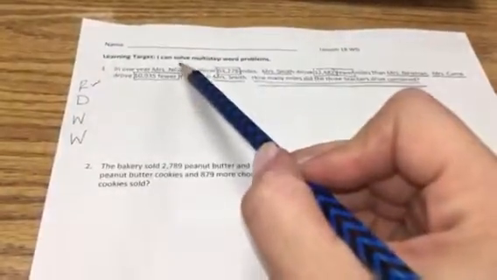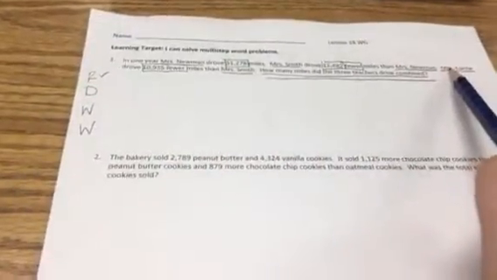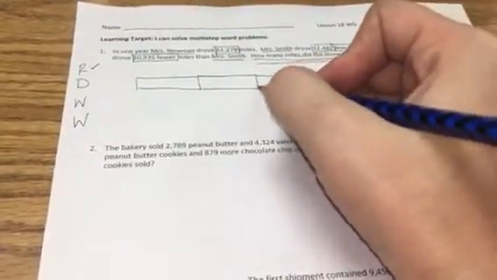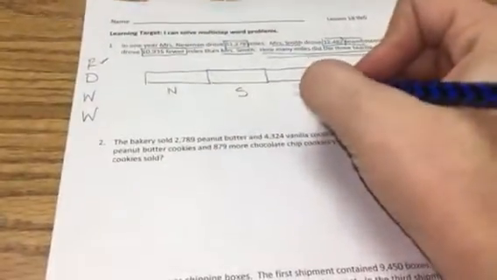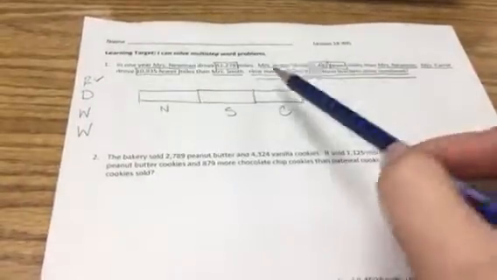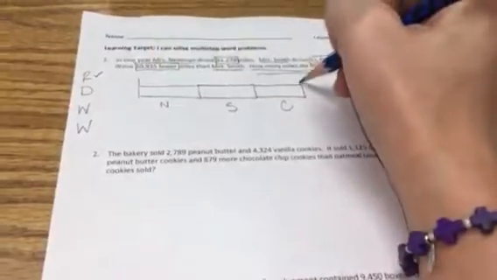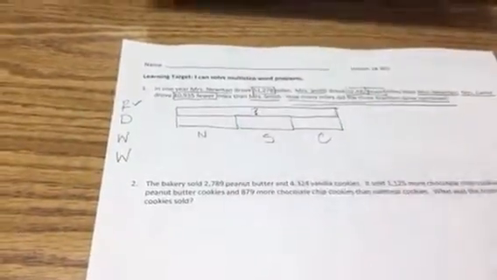The next thing I need to do is draw a picture. Well, I see that I have Miss Newman, Miss Smith, and Miss Carey. So that tells me I have 3 different people. 1, 2, 3. Miss Newman, Miss Smith, and Miss Carey. And then it says how many miles did the 3 teachers drive combined. So I'm wanting to know how much they have all together. So I'm going to draw a giant box on the top and put a question mark.